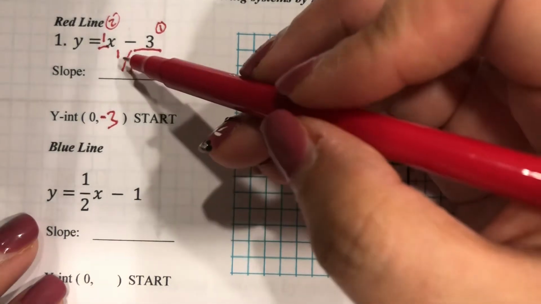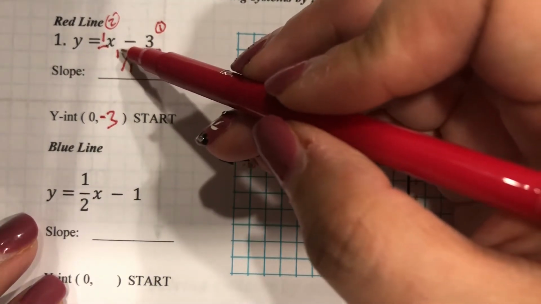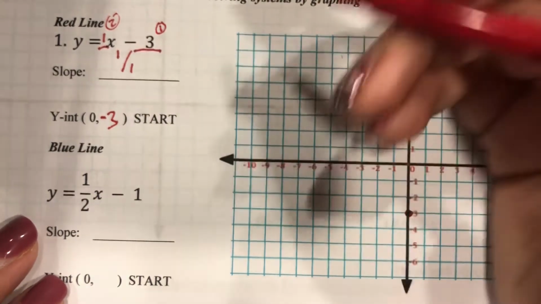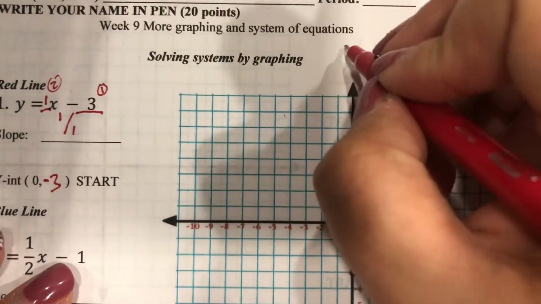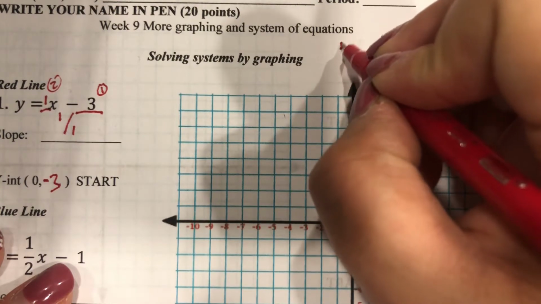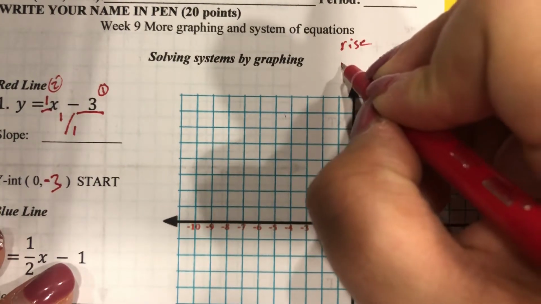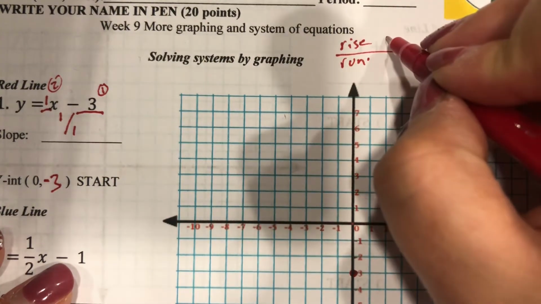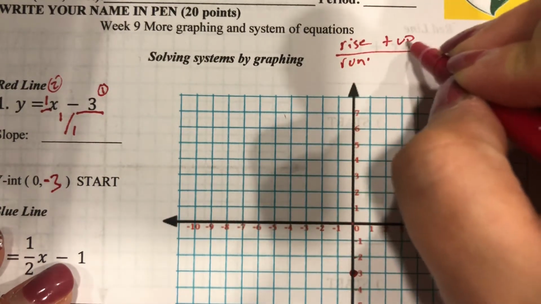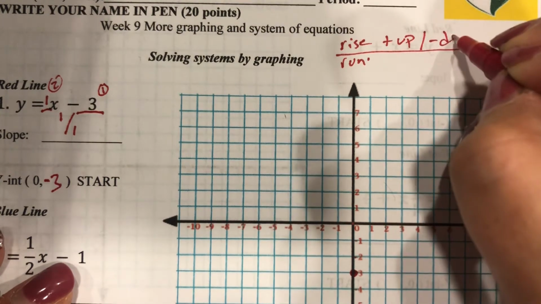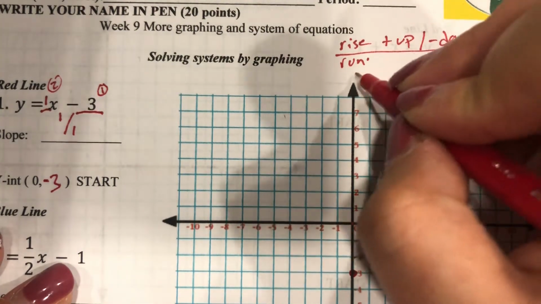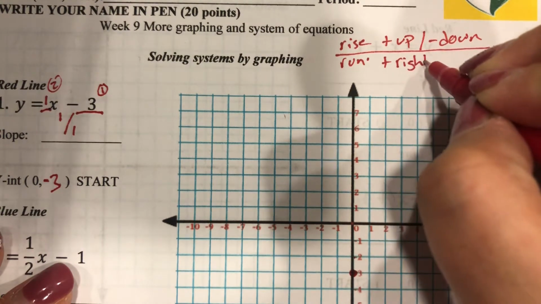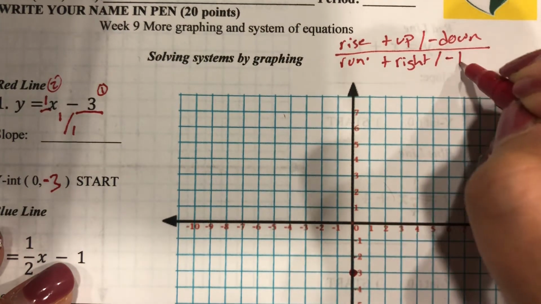From there, I'm going to use my slope. So the first number on the top is telling me to go either up or down depending on my sign. And for sign, we're doing this. Rise, run, draw your line. If the number on the top is positive, then we're going up. If it's negative, we're going down. If the number on the bottom is positive, we're going to the right. If it's negative, we're going to the left.